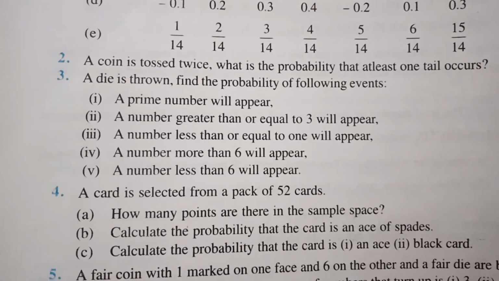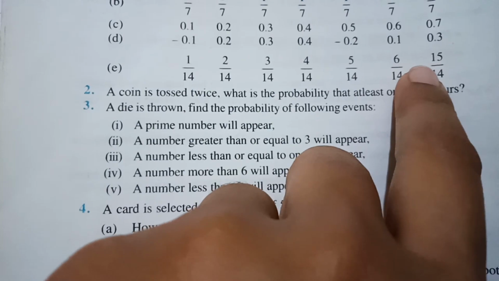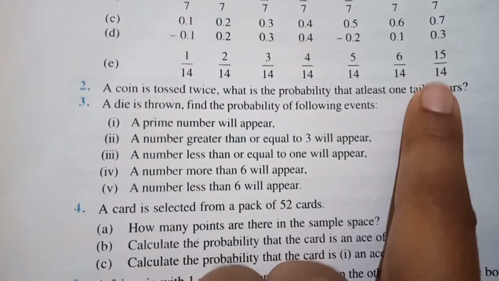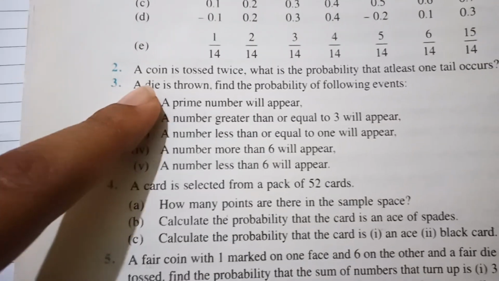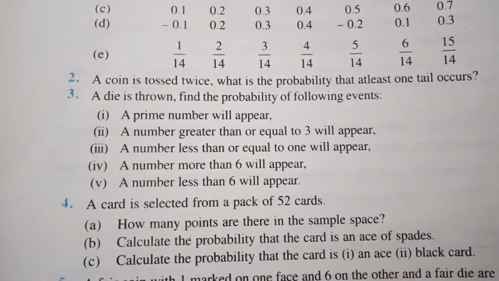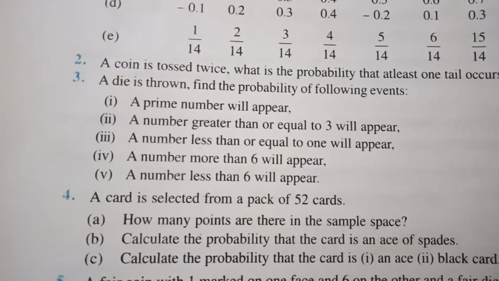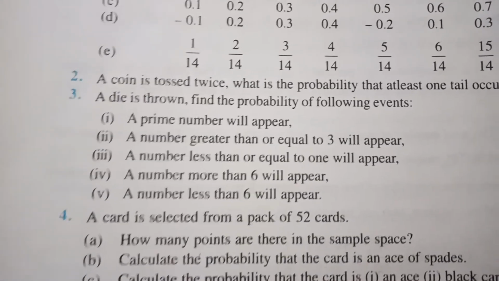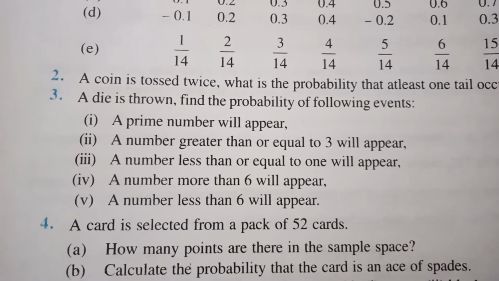Coming to question number 2 of the exercise 16.3, because up to question number 1 we have done in previous session. Question 2 is: a coin is tossed twice. What is the probability that at least one tail occurs? Now the coin is tossed twice, so the sample space will be HH, HT, TH and TT.